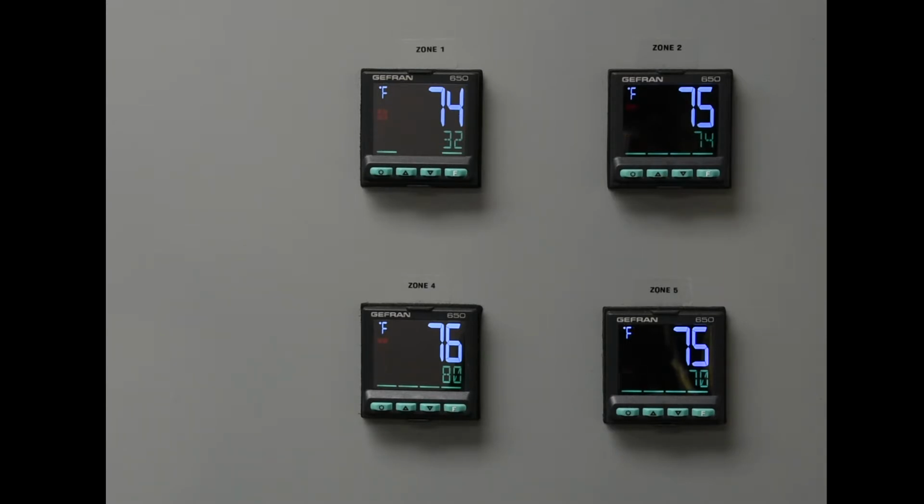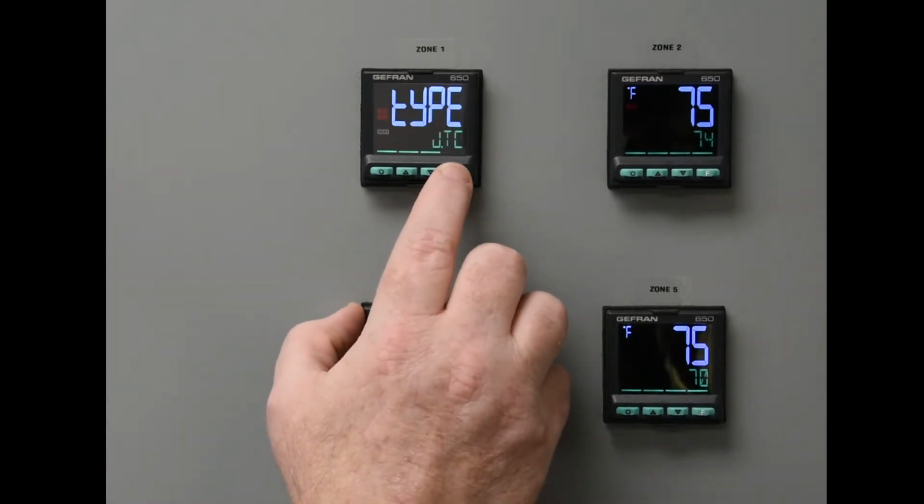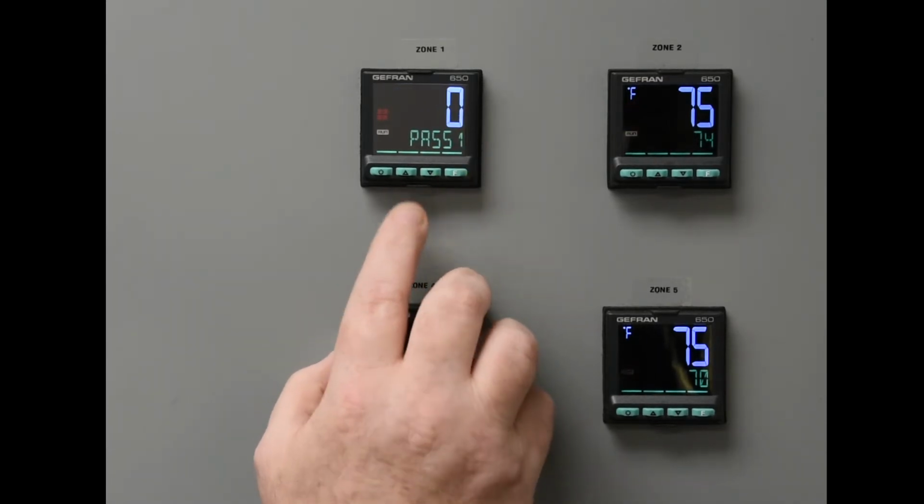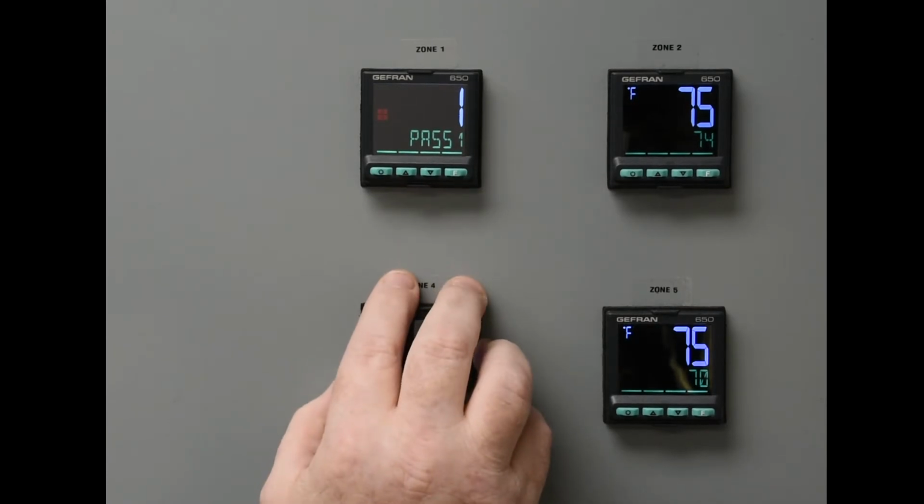To maintain continuity of the steps within a program, more than one step can be programmed to contain the same values for time and temperature. If a step is revised, the new step value, as modified, will be changed in all programs containing that step. To create the program, press and hold the F key until password 1 is displayed on the screen. Use the up arrow to change to the number 1.